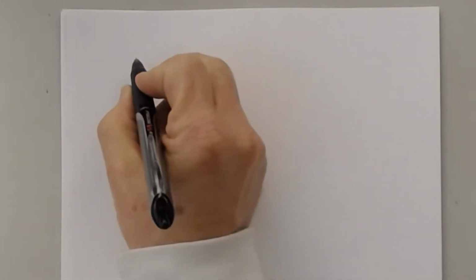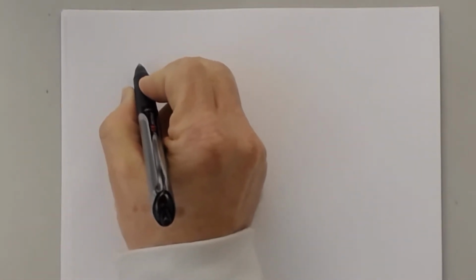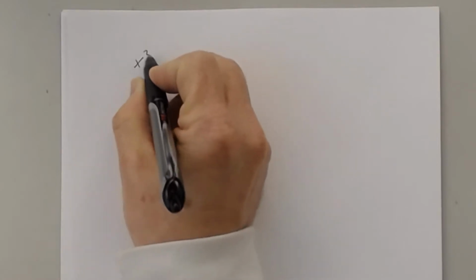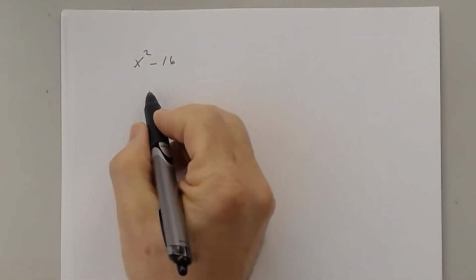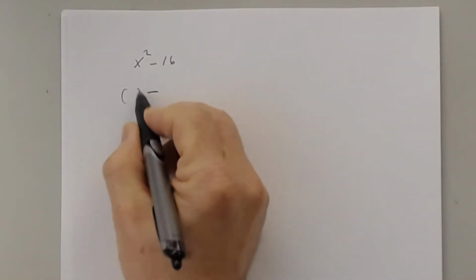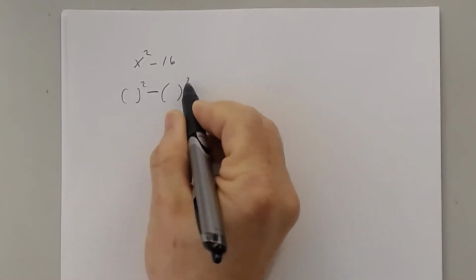So we saw this. We saw that x squared minus 16 I can factor because I know that this is a binomial that can be written as, how? Difference of two squares, meaning that I can write this as something squared minus something squared.